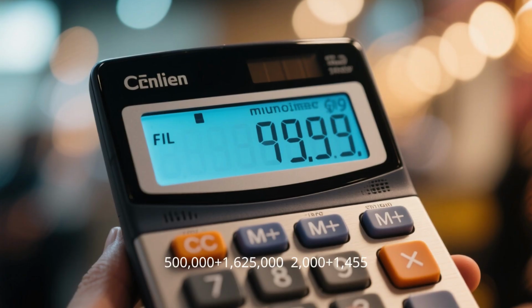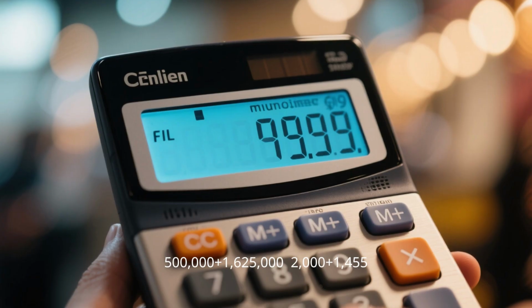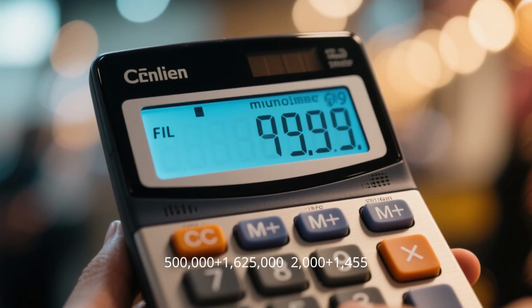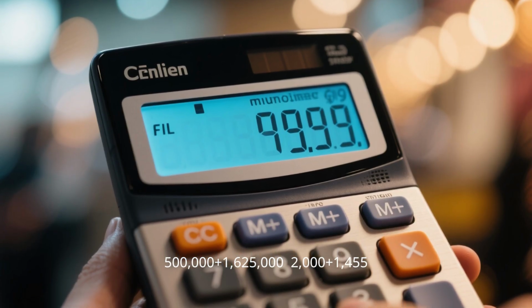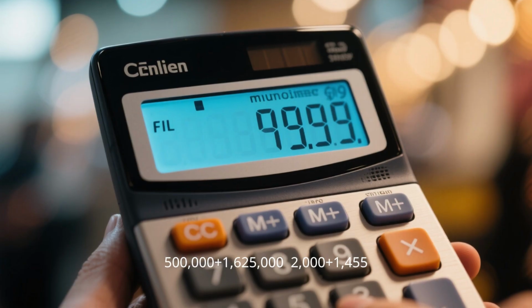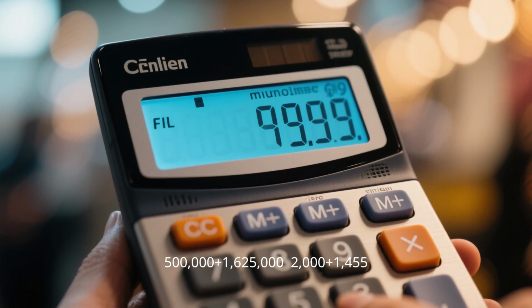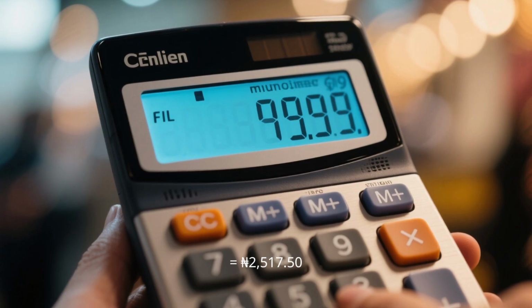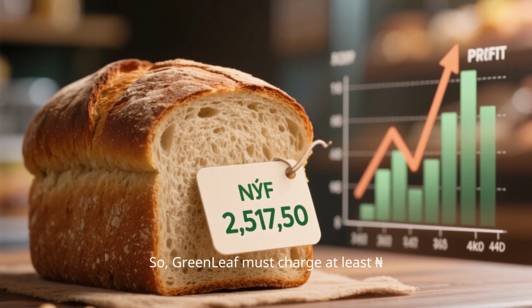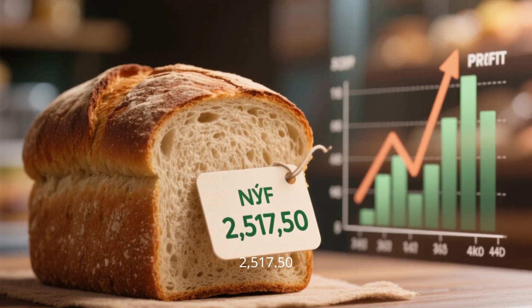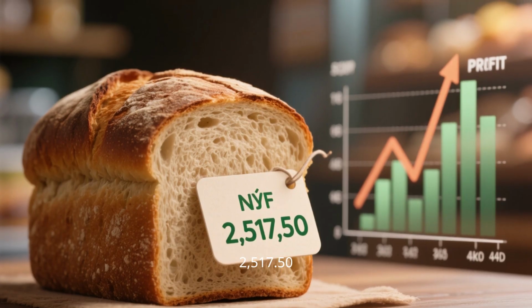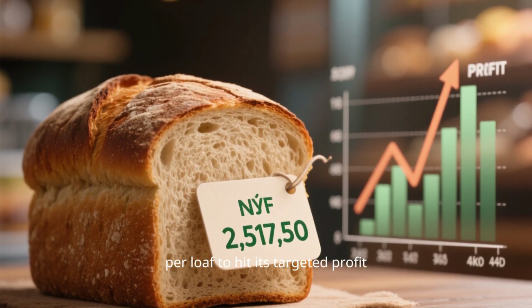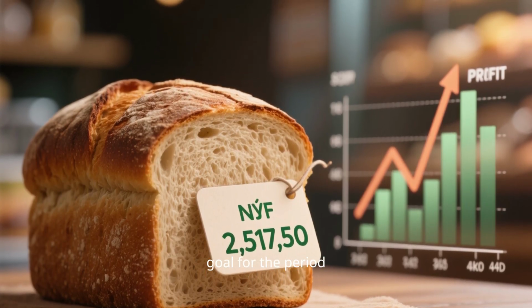Price equals 500,000 plus 1,625,000, divided by 2,000, plus 1,455, which equals 2,517.50 Nigerian nairas. So, Greenleaf must charge at least 2,517.50 Nigerian nairas per loaf to hit its targeted profit goal for the period.